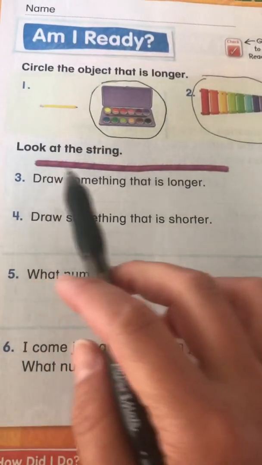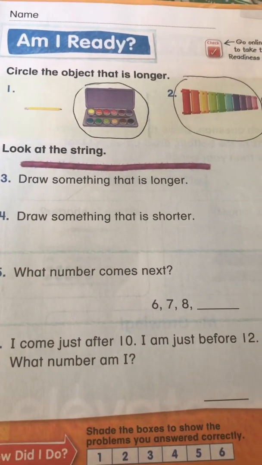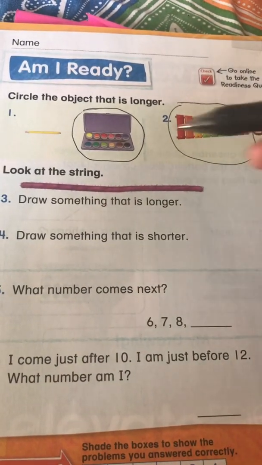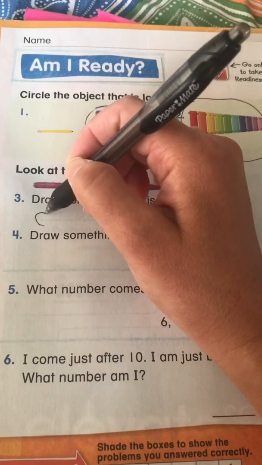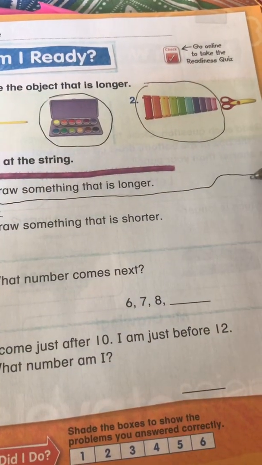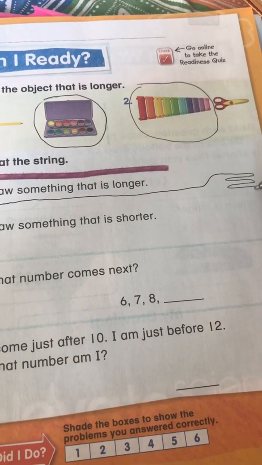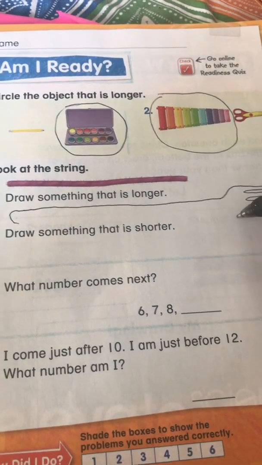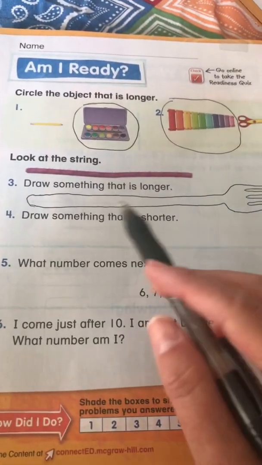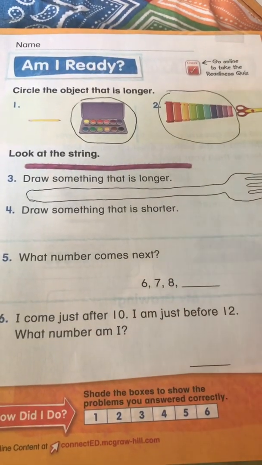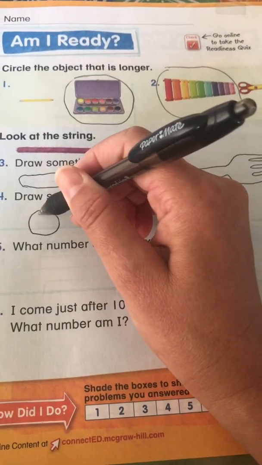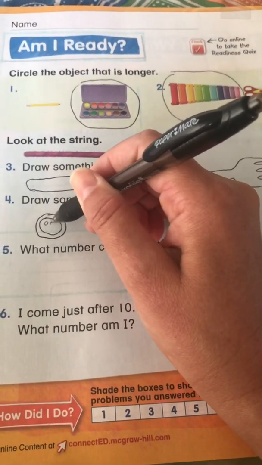Okay, they want us to look at this string and draw something that's longer than a string. Right here underneath number 3. Oh, Miss Ba knows. I know something. What are you guys gonna draw? Something longer than a string is a fork. Is a fork longer than a string? Okay. Draw something that's shorter than that string. Can you guys think of something that's shorter than the string? I'm going to draw a button.